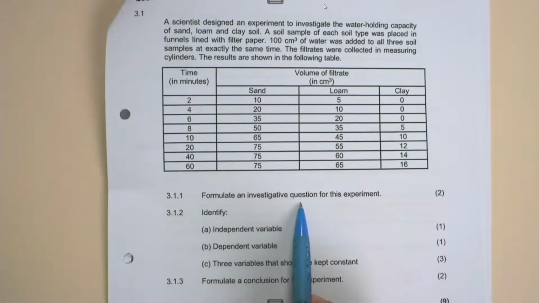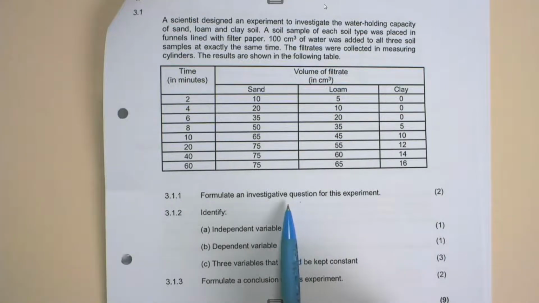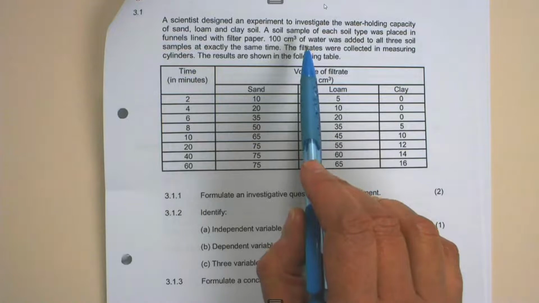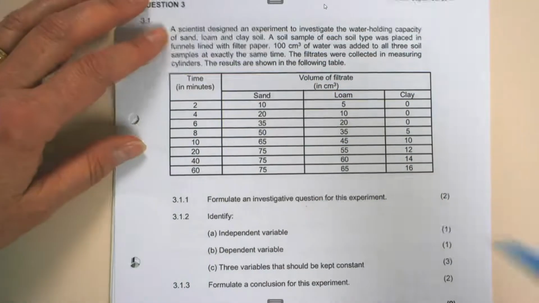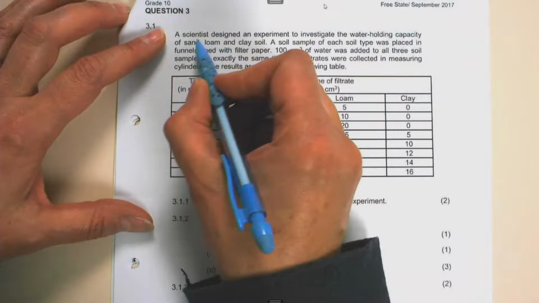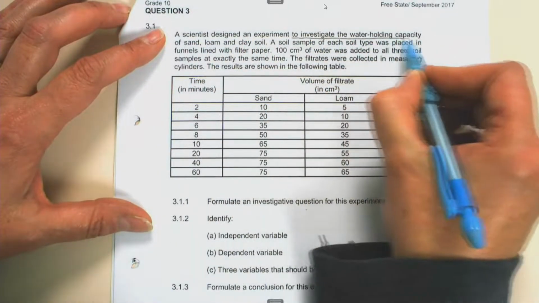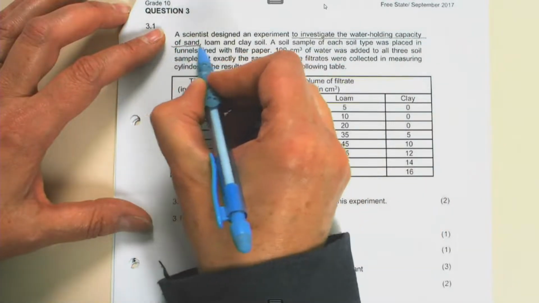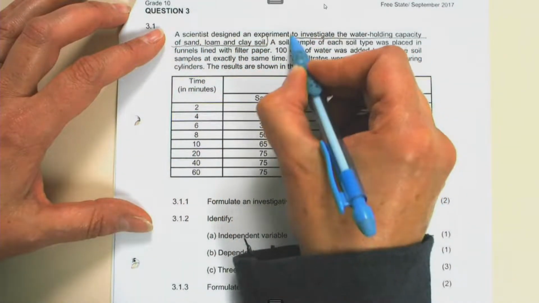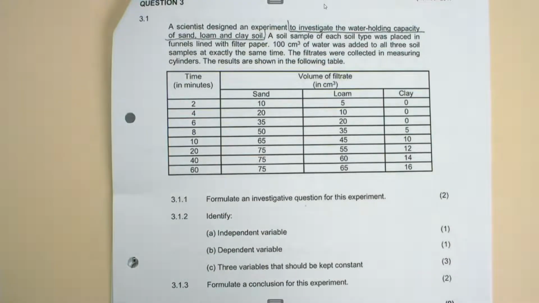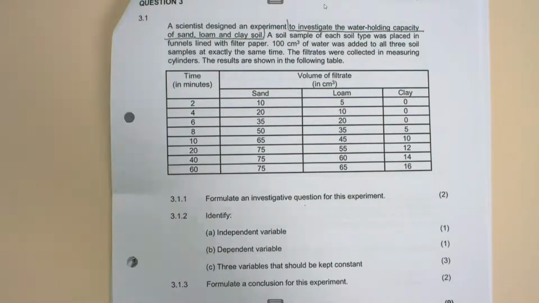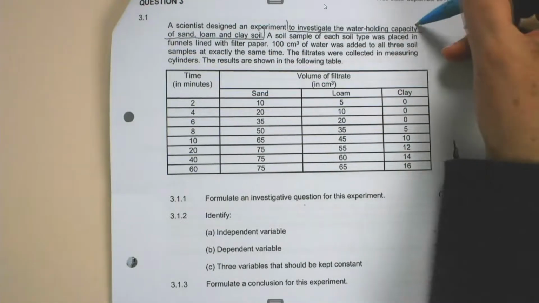Formulate a question. Now to formulate a question, I have to go and look at what is being investigated. What is this investigation about? A scientist designed an experiment to investigate the water holding capacity of sand, loam and clay soil. So that is my aim. That is also what's going to help me to make a hypothesis, and that gives me my dependent and independent variable as well. Okay, so let's have a look.